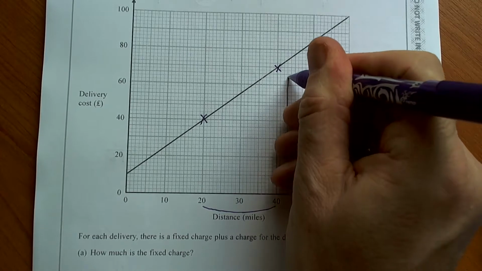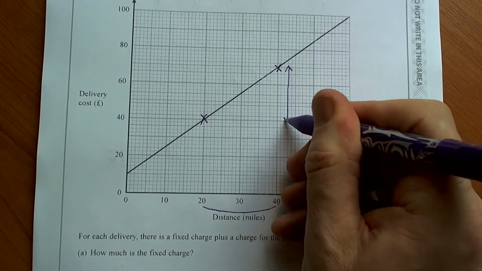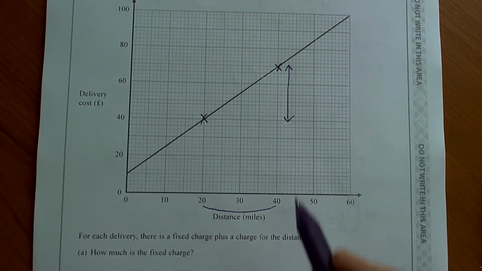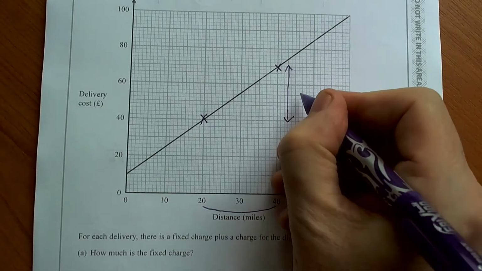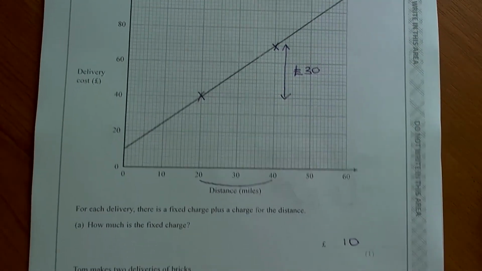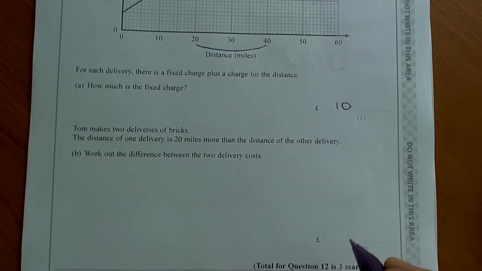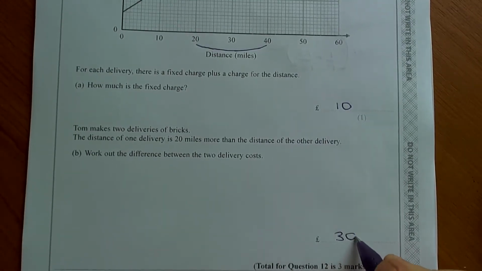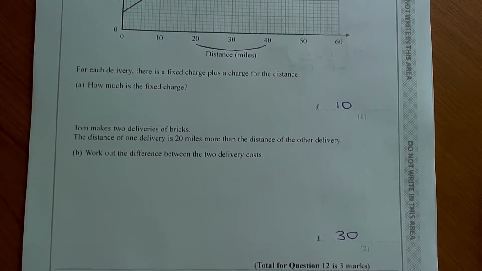What's the difference in the cost? We have to go up that distance there on the graph. Now that's going up from 40 to 70, so the difference in that cost is £30. So the answer to part B is £30.